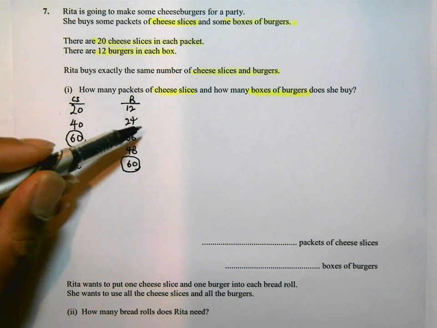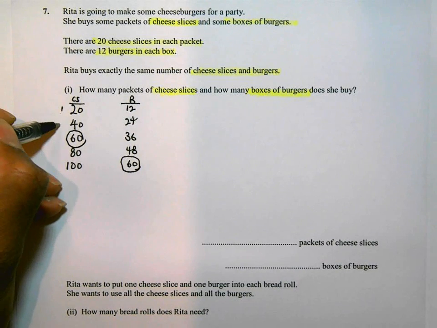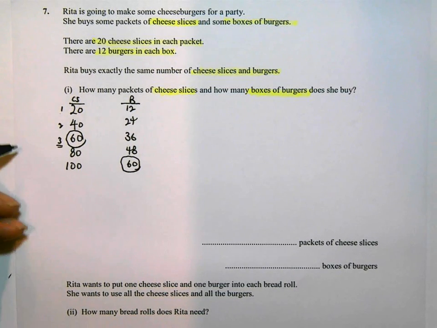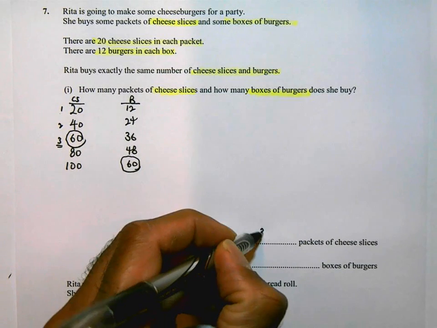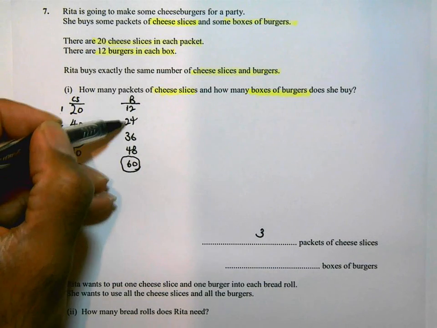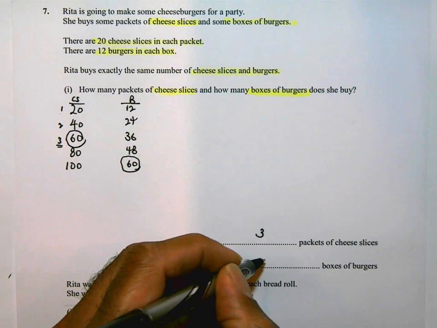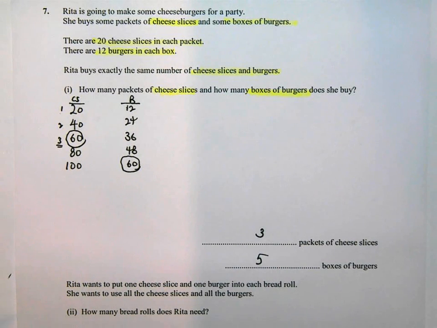So if I bought 1, 2, 3 packets of cheese slices, and 1, 2, 3, 4, 5 boxes of burgers, I would actually have the same number of cheese slices and burgers. So that's what you need to look at. And this here, pretty straightforward question. This style of question is quite common as well.